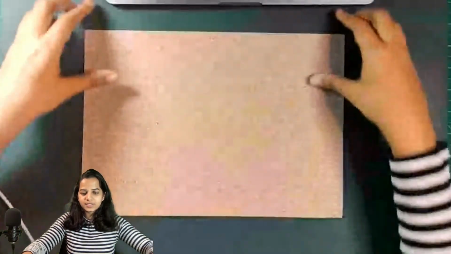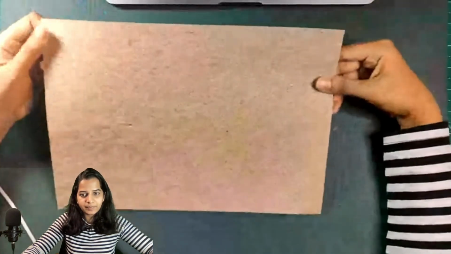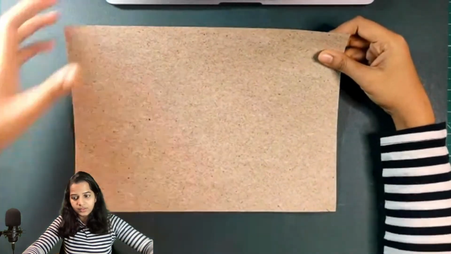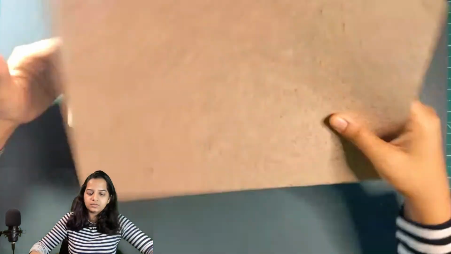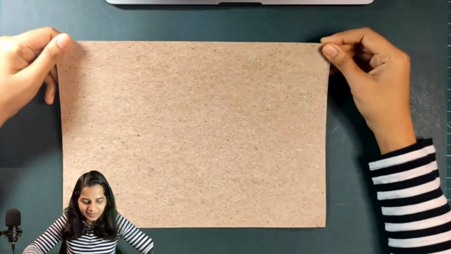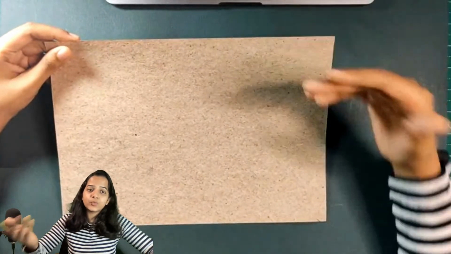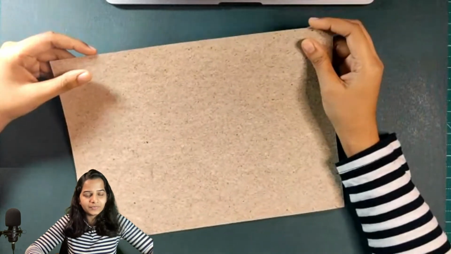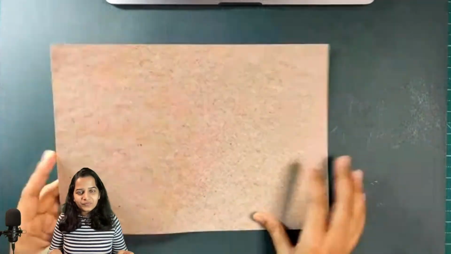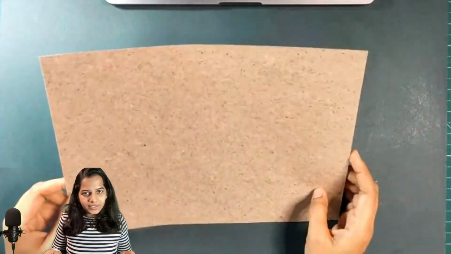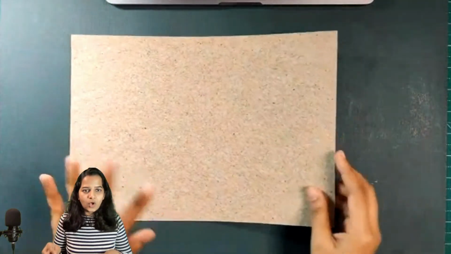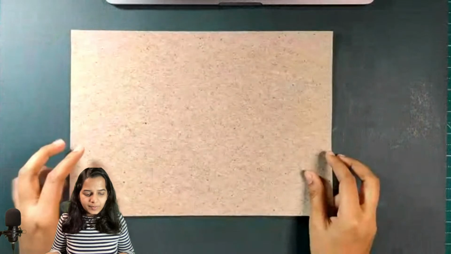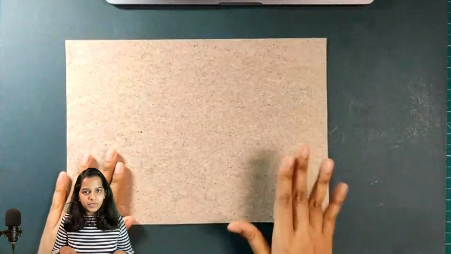I have this tea paper. This paper is handmade and made from tea leaves, basically tea leaf waste. I bought this from Blue Cat Paper, which is available in Bangalore, India. This is 200 GSM paper and it's very soft, you can feel it. This is A4 size paper, and I'm going to show a paper folding box.